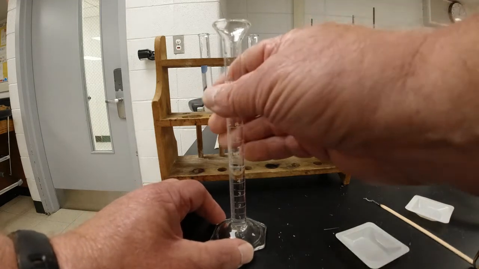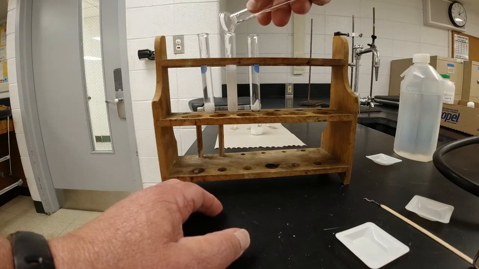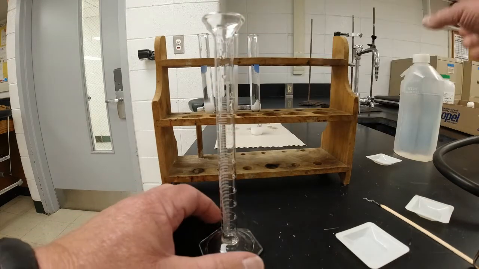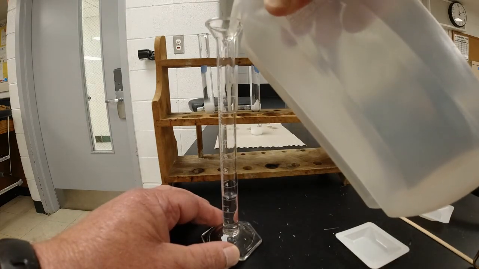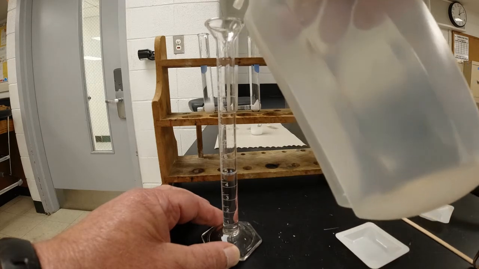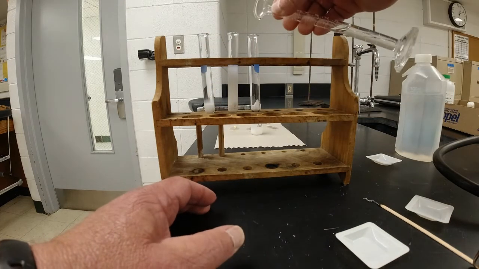Okay, that's about 5 milliliters of water. And that's about 5 milliliters of water.